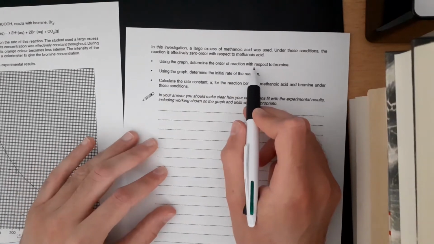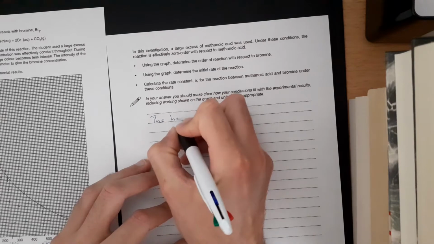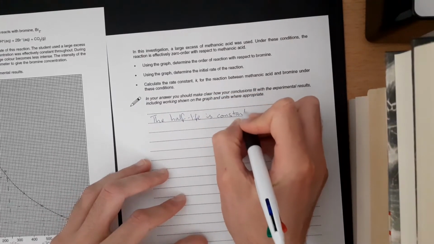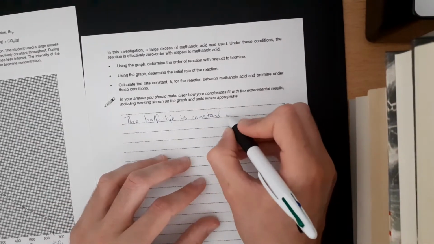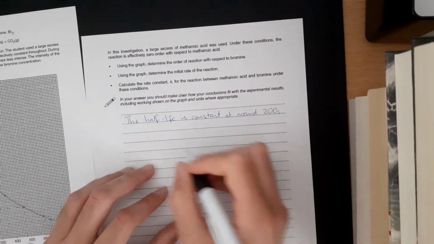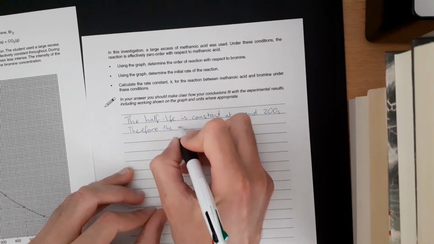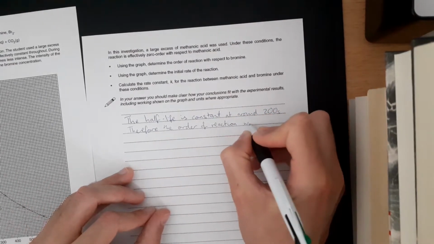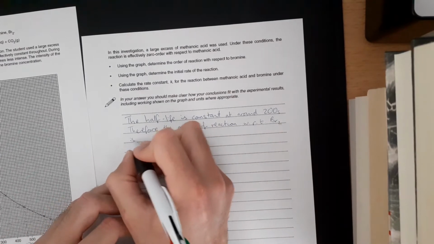So determine the order of reaction with respect to bromine. I'm just going to write this again. The half-life is constant. It's always a good idea to write out what the number is. It doesn't need to be spot on. Half-life is constant at around 200 seconds. Therefore, the order of reaction with respect to Br2 is first order.